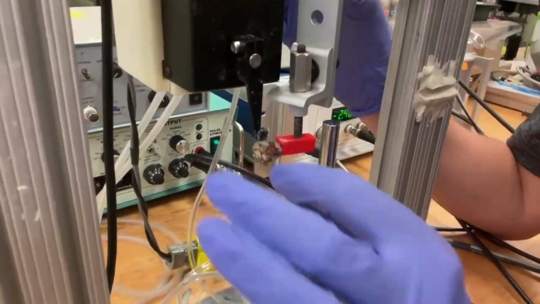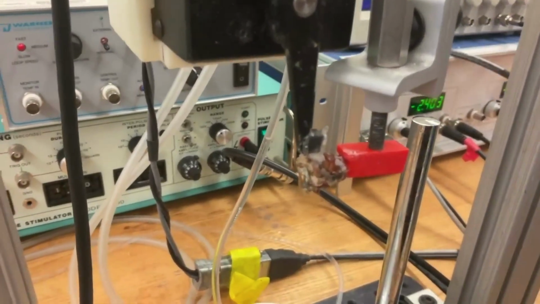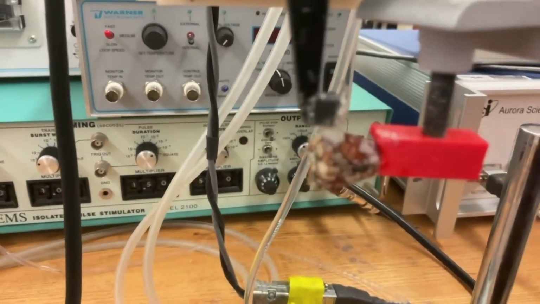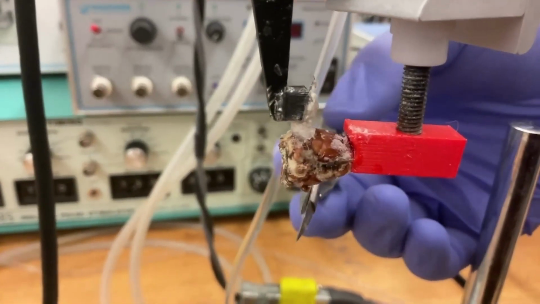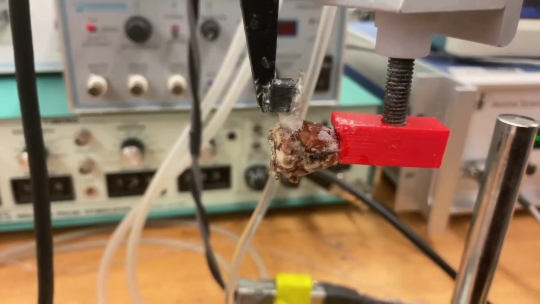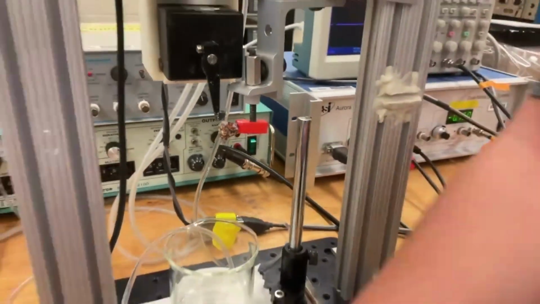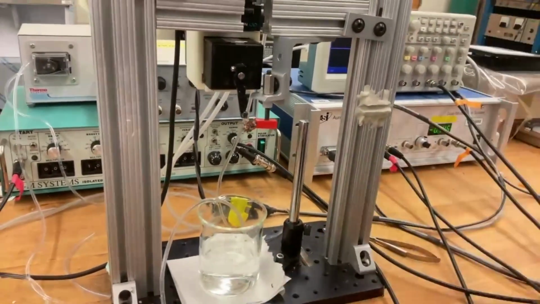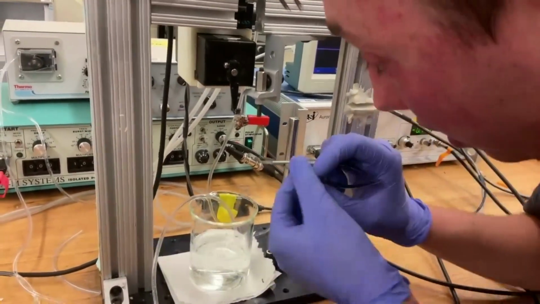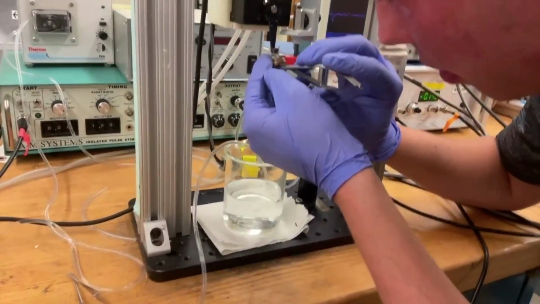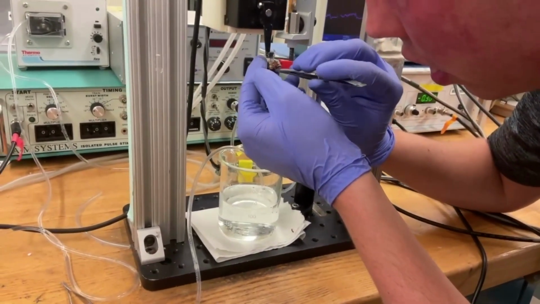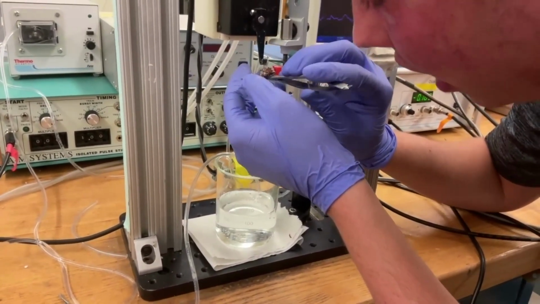So now I've cut through the top and both wing hinges on both sides, and I can also cut through down here. So I need to cut through the ventral side, just to make sure one last time that we don't have any passive force. And so I'm going to cut through.